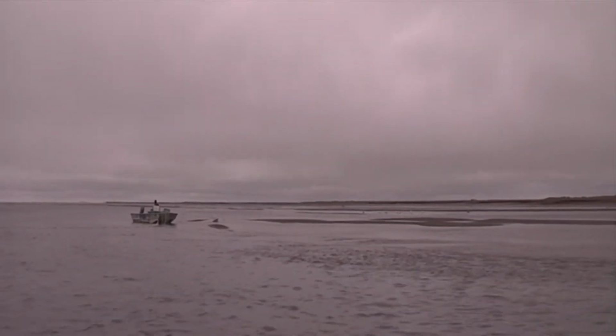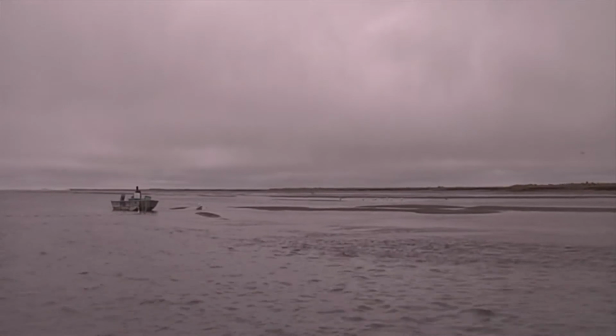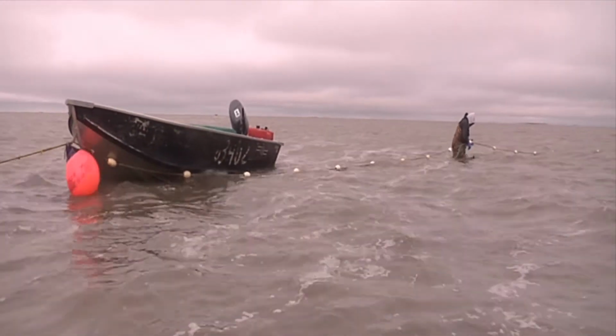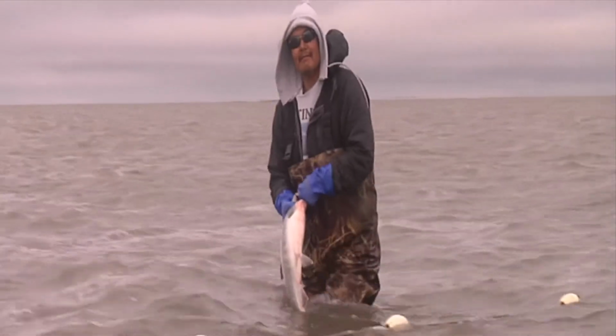Most of the time, oceanographers go out in relatively large vessels, and they can't get inshore. So from a logistics point of view, it's just a difficult place to access.